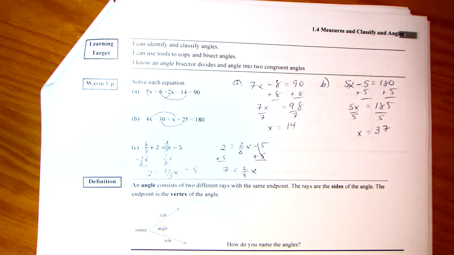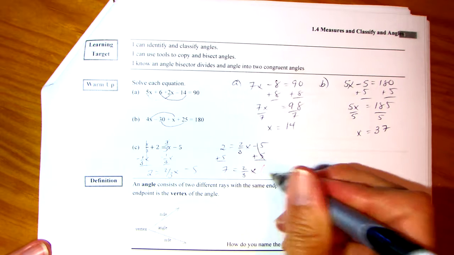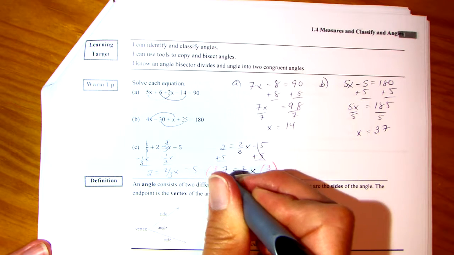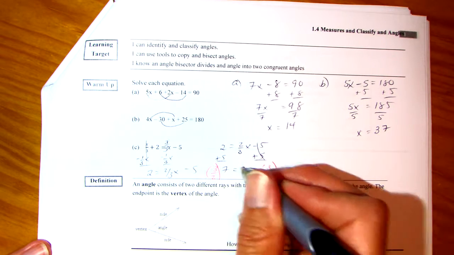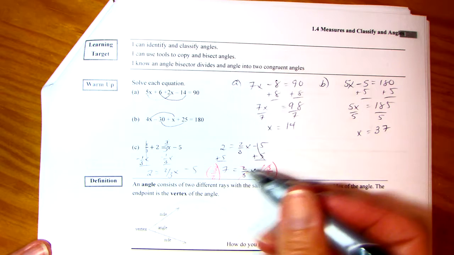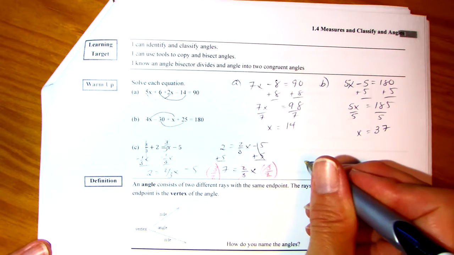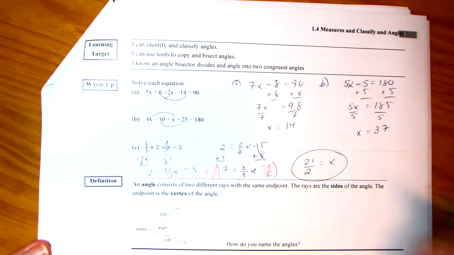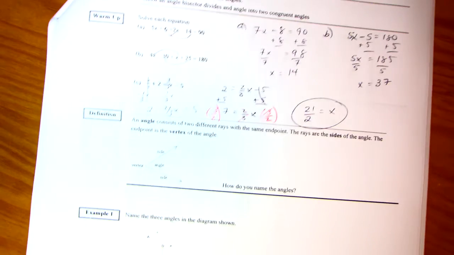Now, how do I get x by itself? Multiply both sides by the reciprocal. I like to do that in another color. I'm going to use this. I keep forgetting I have these multiple color pens. Here, the 2's cancel, 3's cancel, and I will have 3 times 7 is 21 over 2. That's what x is equal to. All right, not too bad. All right, so here we go.